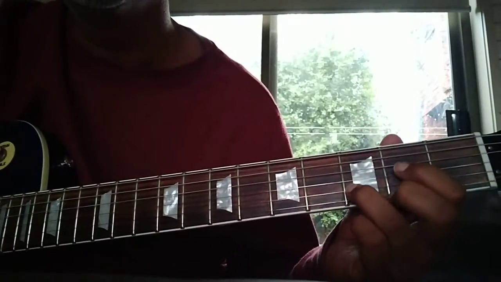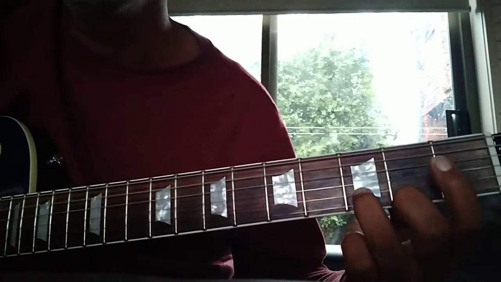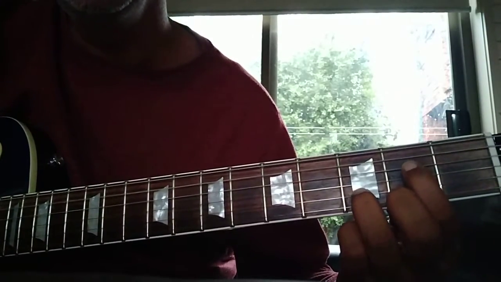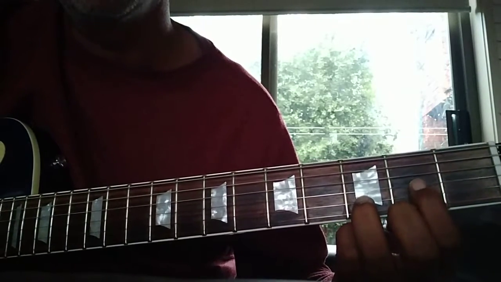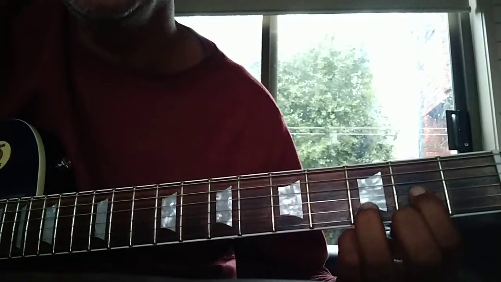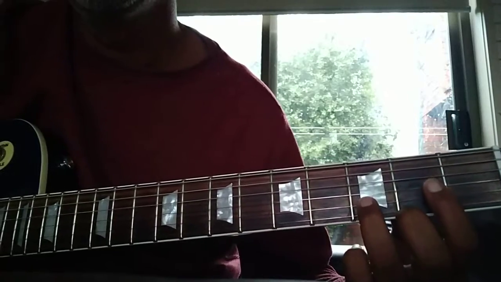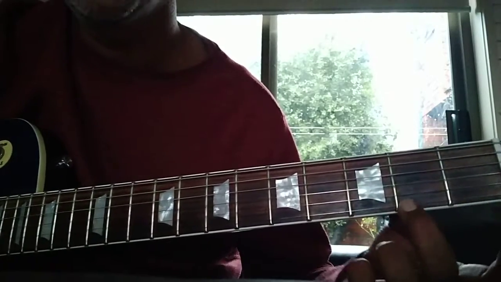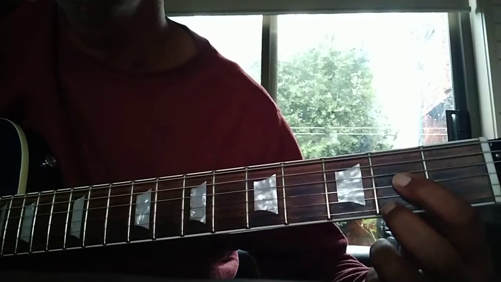Similarly, this is my D major. So what am I playing? I'm playing an open D. Then this is my A, which is my 5th, D, E, F, G, A. Where is my F? So this is my F sharp, right? So this is the third.